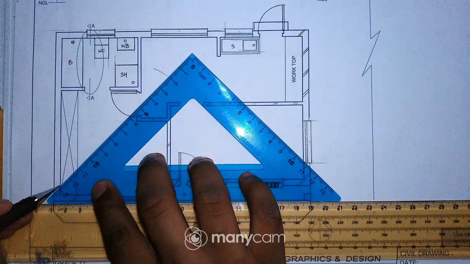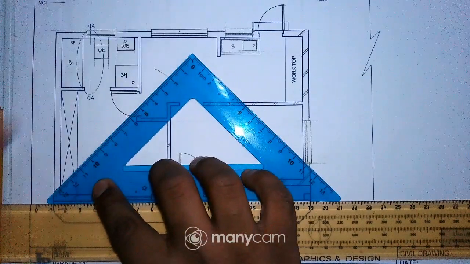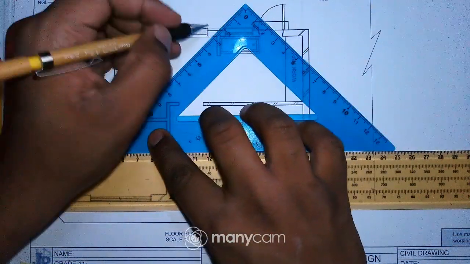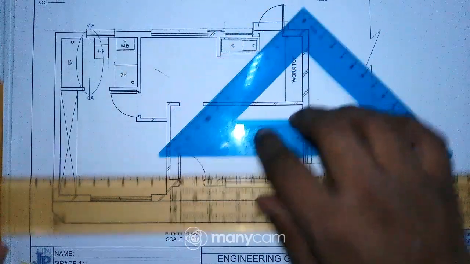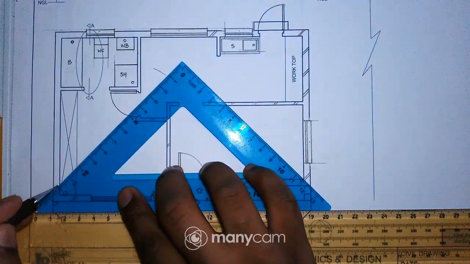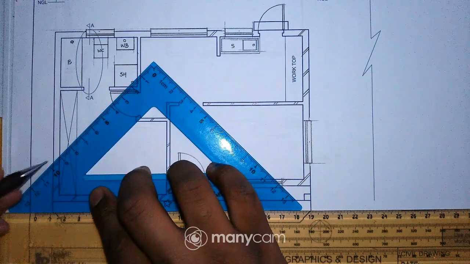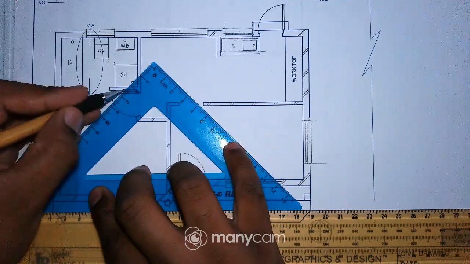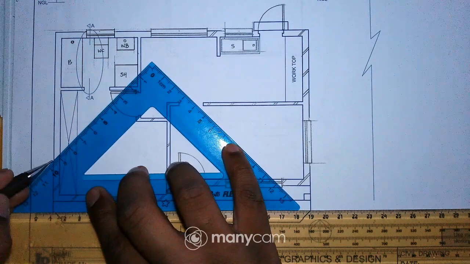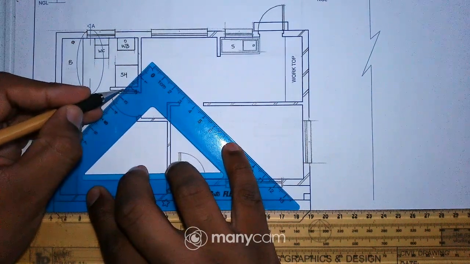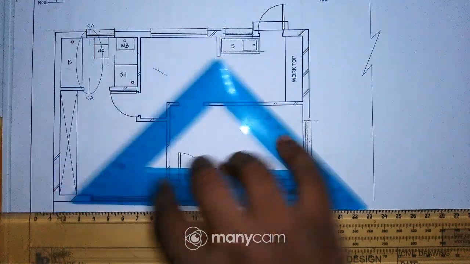So you just draw lines there. And the lines must be evenly spaced. So make sure that the lines are evenly spaced. So hatching lines like that.